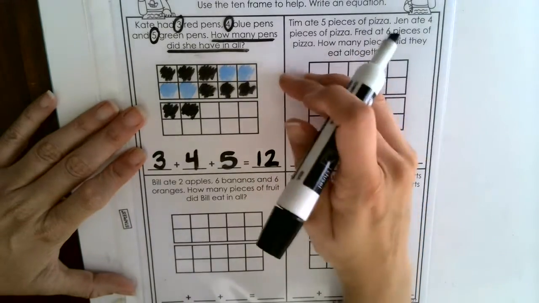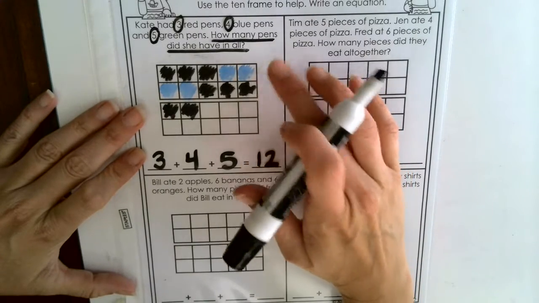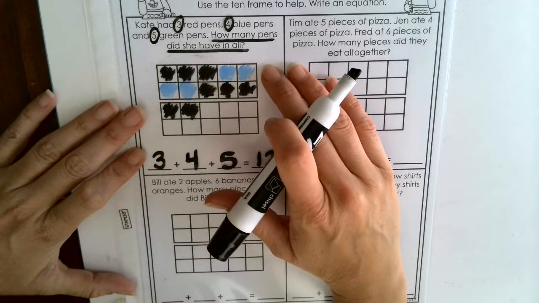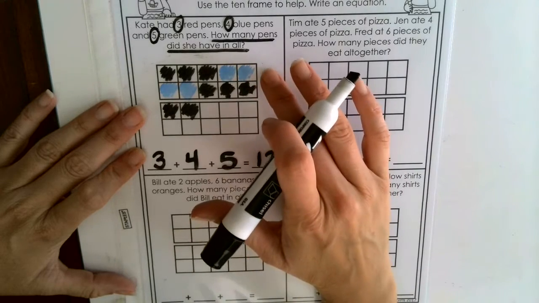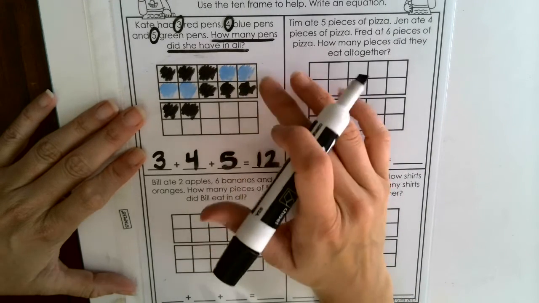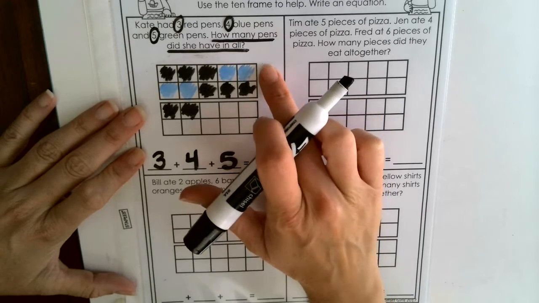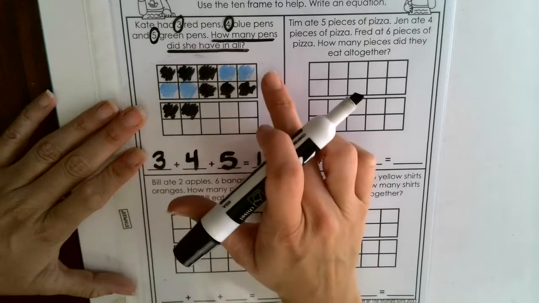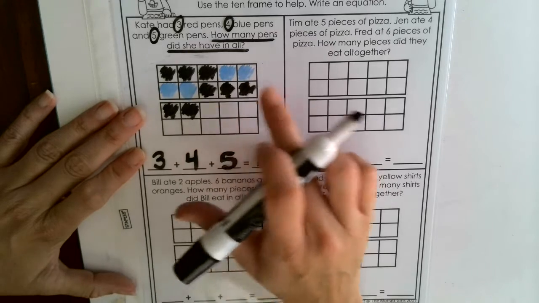You could also look at this and say, you know what, I know that this is a tens frame and it is colored in completely. So I know that there are 10 here. And so you could count on from 10, knowing that this is 10. So you could say 10, 11, 12, or 10 plus 2 more equals 12.